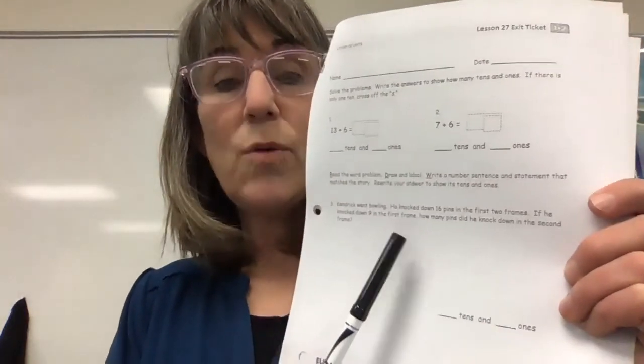Now on number 3, it says, first you read the problem. Draw, you have to draw a picture and label it. Write a number sentence and a statement to match the story. Rewrite your answer to show it in 10s and 1s. This problem alone is worth 4 points. 1 point for your drawing, 1 point for your equation, 1 point for your statement, and 1 point for how many 10s and how many 1s there are.